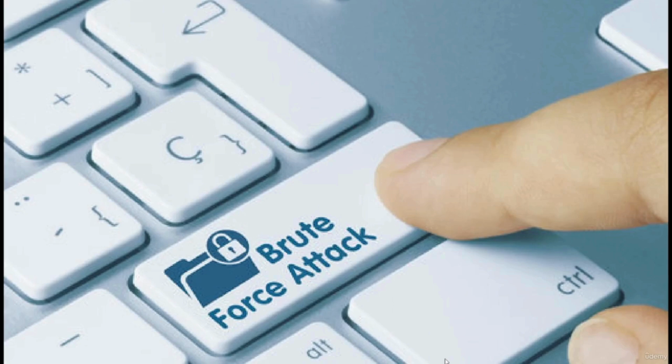Welcome to today's session where we'll see how we can crack zip file passwords using brute force attack. Please note that this session is just for educational purposes. Now, what is brute force attack?